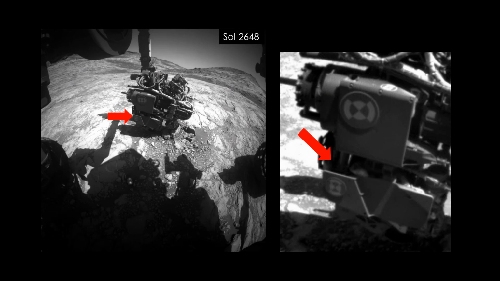Curiosity can rotate and manipulate the turret into multiple positions to allow easy access to the surface for various parts of the equipment. However, this image is quite striking in that a part has been changed.